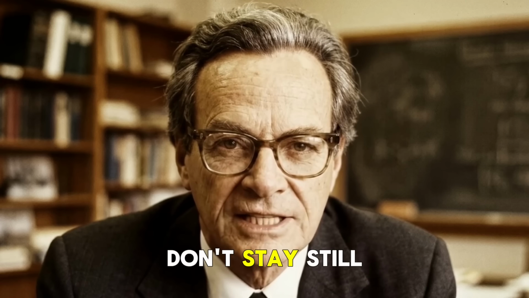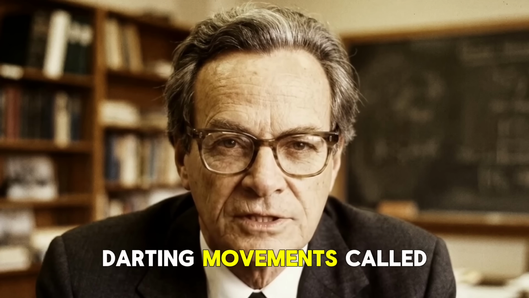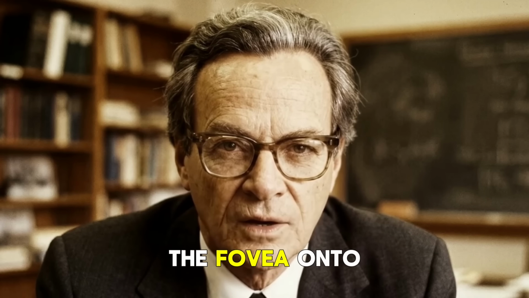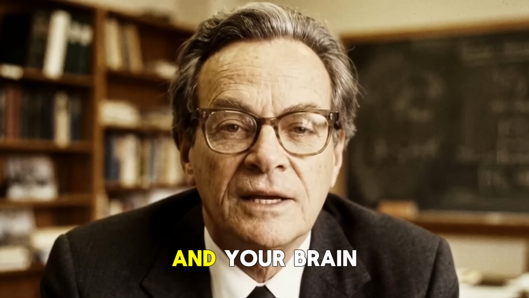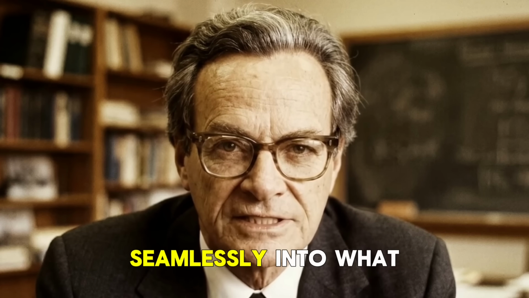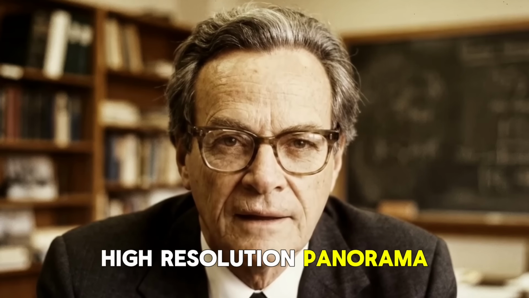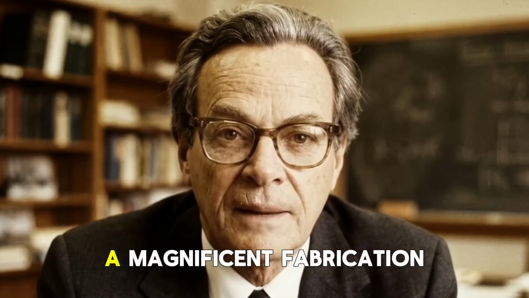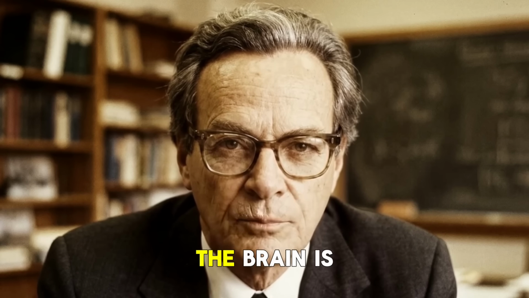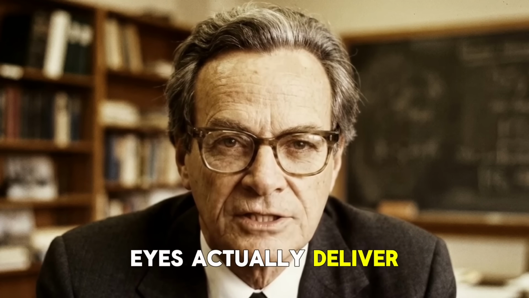But your eyes don't stay still. They're constantly jumping, 3 or 4 times a second in quick darting movements called saccades. Each saccade repositions the fovea onto a new point of interest. And your brain takes all those tiny, sharp snapshots and stitches them together seamlessly into what feels like a continuous, high-resolution panorama. But it's a fabrication. A magnificent fabrication, but a fabrication nonetheless. The brain is showing you a world that's sharper and more complete than what your eyes actually deliver.